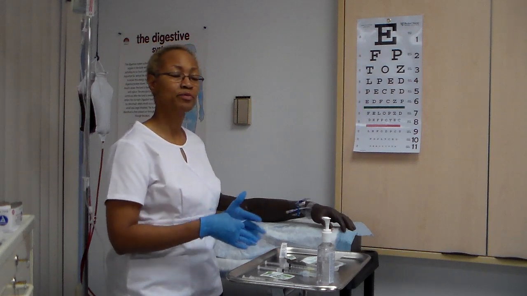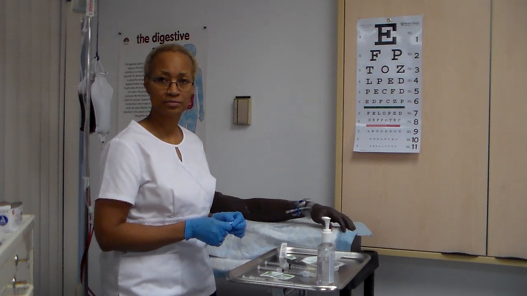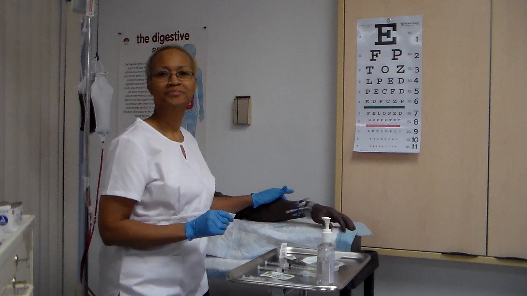And remember, again, we're going to talk a little bit more about heparin, but you want to be very careful and make sure that you give the correct amount of heparin, or you can really seriously hurt someone. And you don't want to kill your patient. You're going to kill somebody. All right.